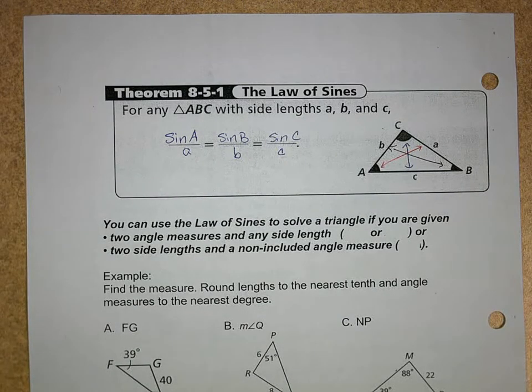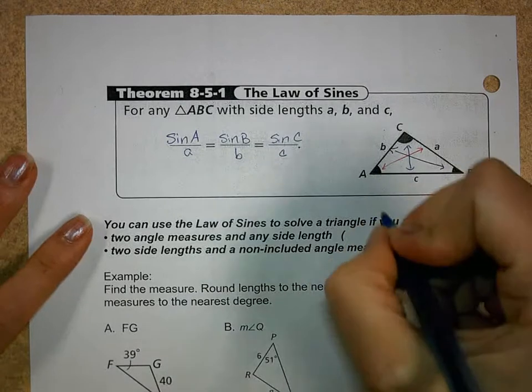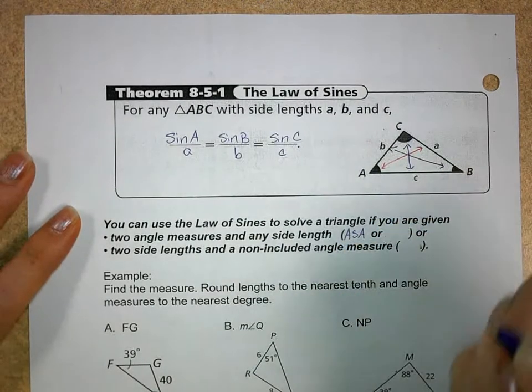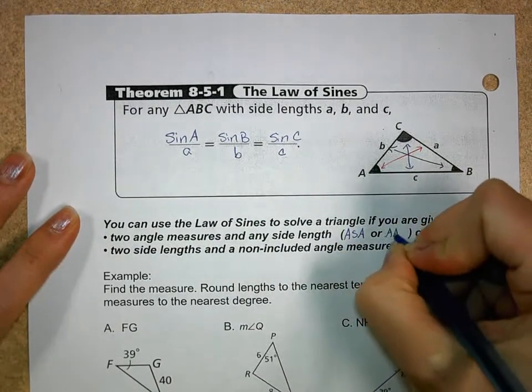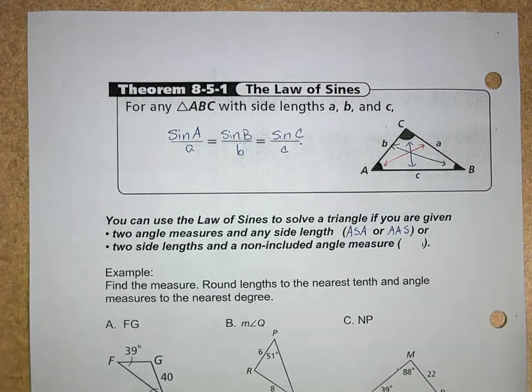In fact, you'll do this in pre-calculus. But you can only use them for certain scenarios and what you're looking for. You can use the law of sines when you know 2 things: 2 angle measures and any side length. So you can use it for angle, side, angle, or angle, angle, side. So actually using that terminology will help us figure that out. Or you can use it when you have 2 side lengths and a non-included angle.